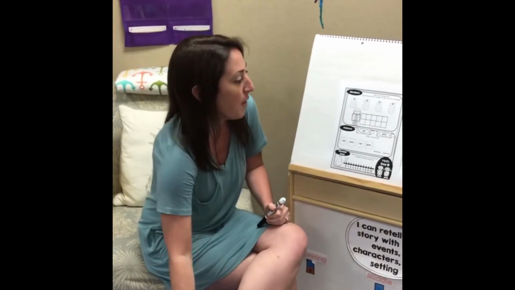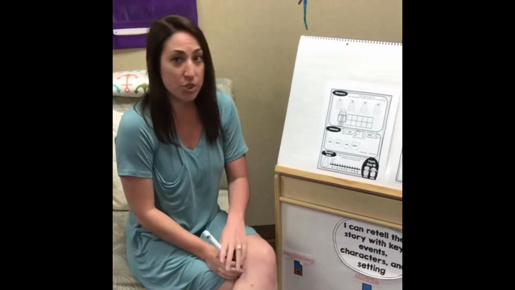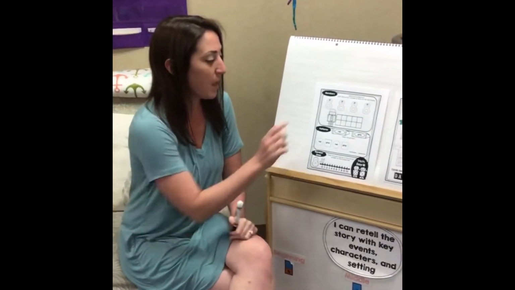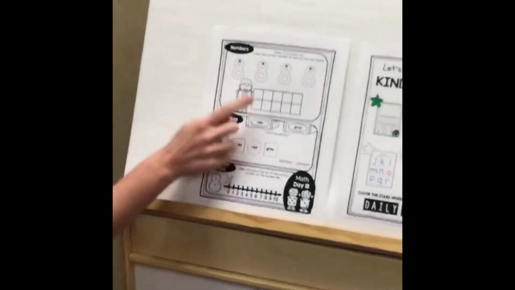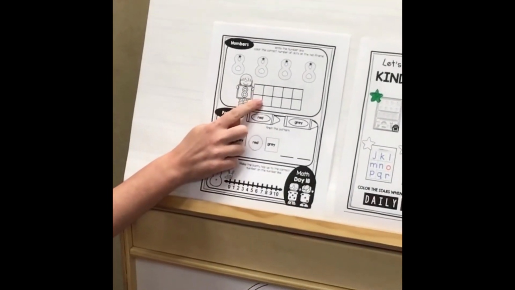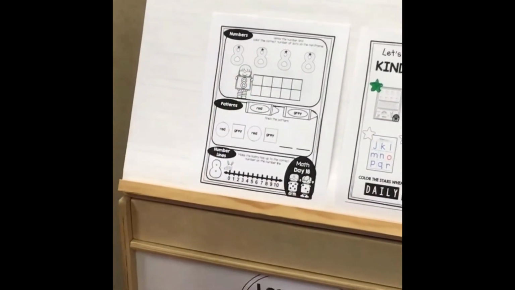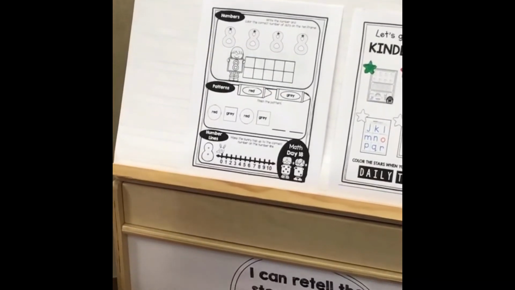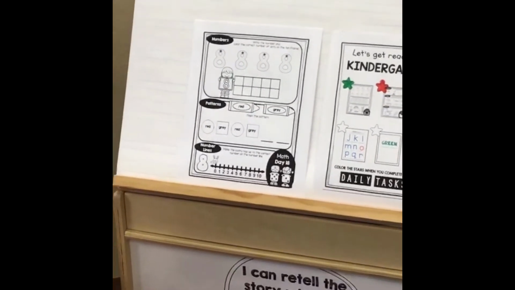We'll tell you to do one thing or two things or three things, and you'll have to complete them all or finish them all. So my two-step directions are trace the number 8 and draw 8 dots. So the first thing you're going to do, trace the 8. Second thing, you're going to draw 8 dots.